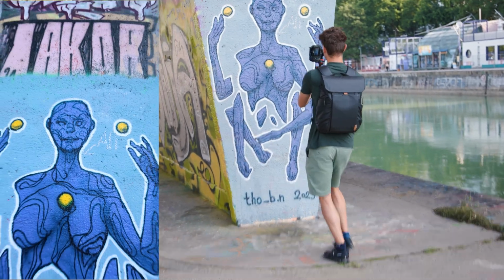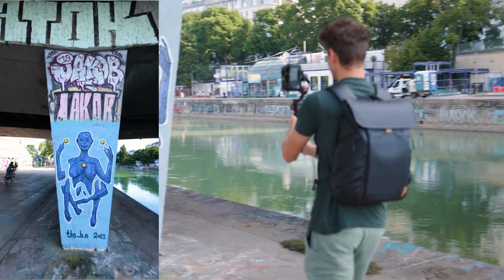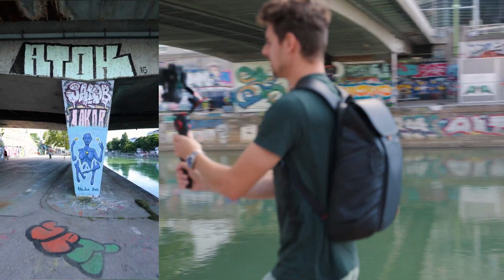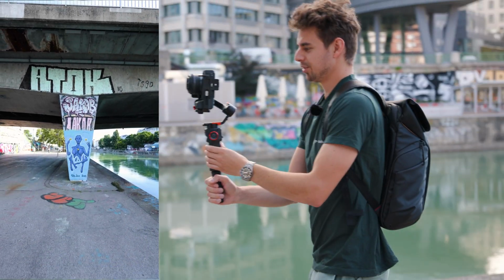Yeah, that's basically it. You can do the same also backwards. That's called the push out then. And that's basically the first gimbal movement.